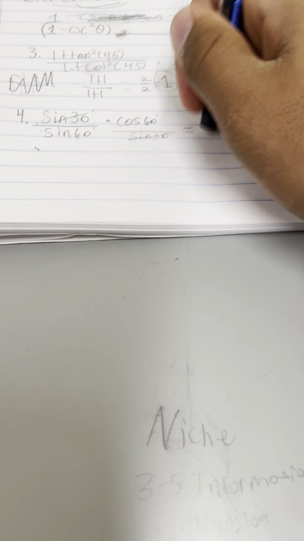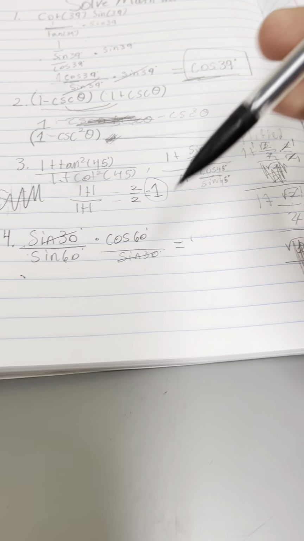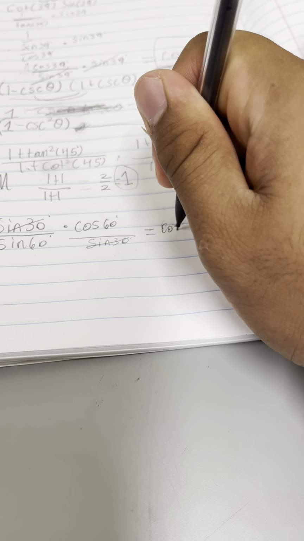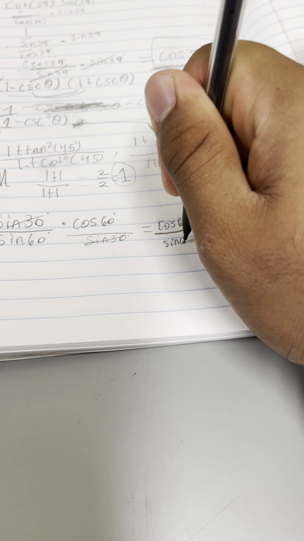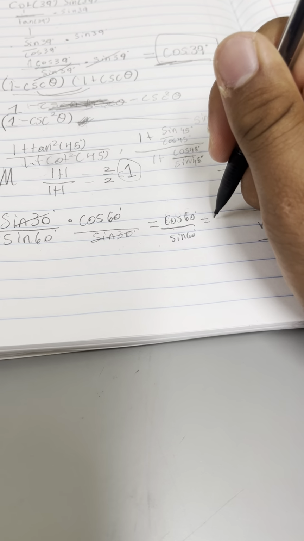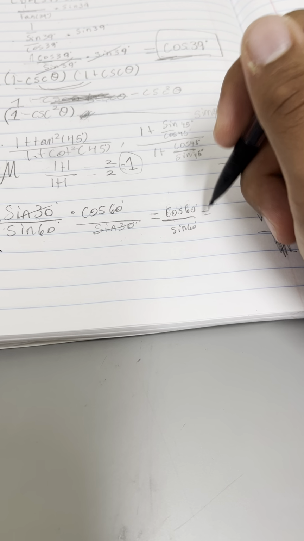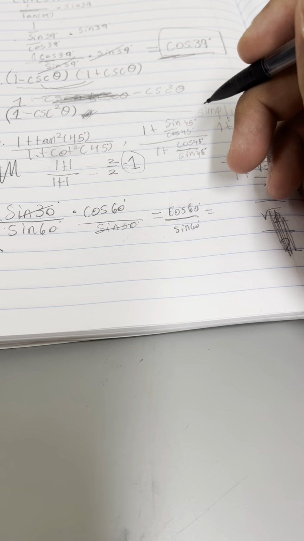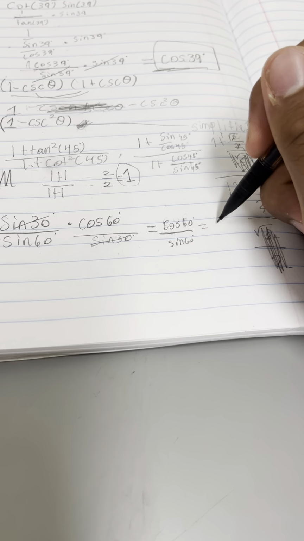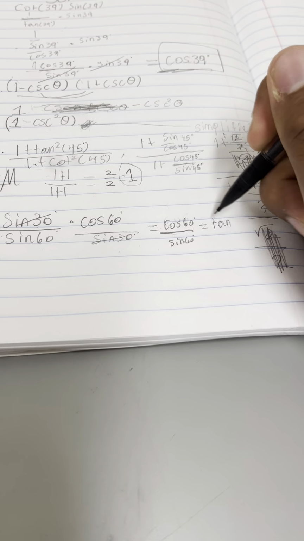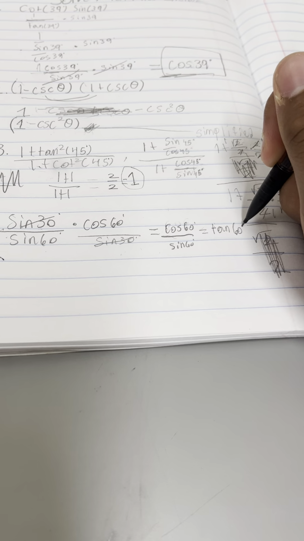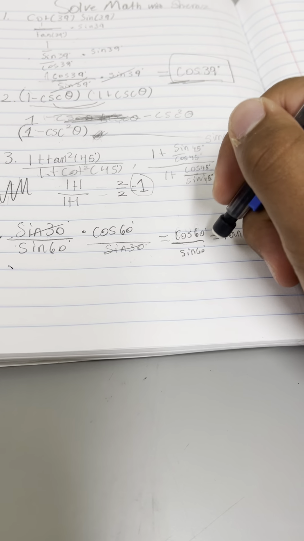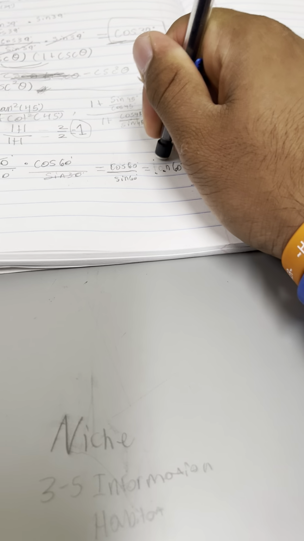So we cancel those out, which leaves us with cosine of 60 over sine of 60. Which is just cotangent, because remember tangent is sine over cosine, and cotangent is the reciprocal, so it's going to be cosine over sine. And we have 60 degrees for both trig functions, so it'll just be 60. Cotangent of 60.